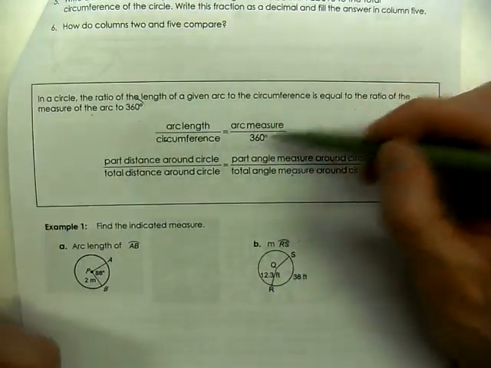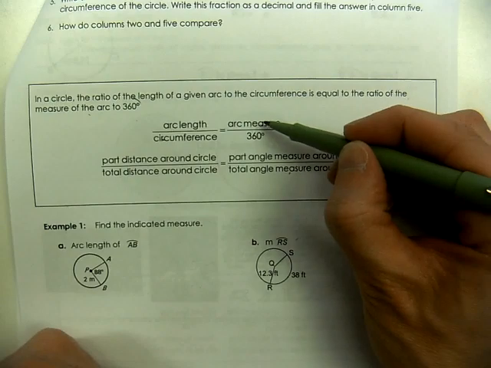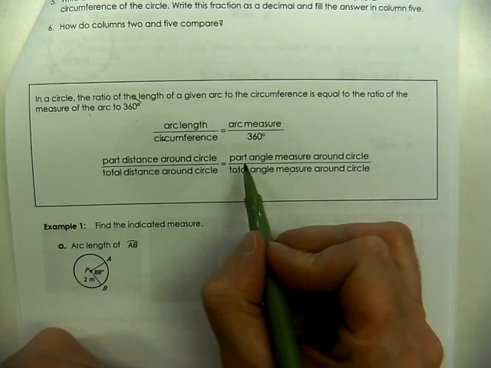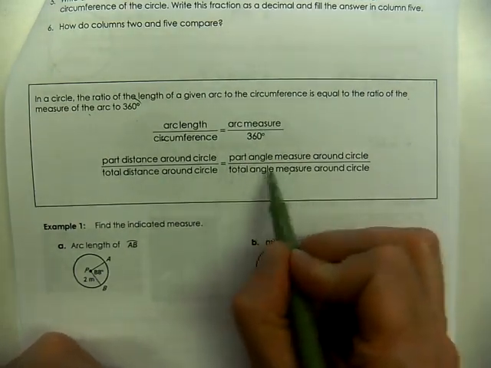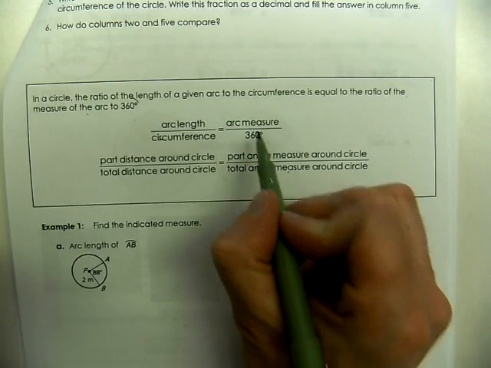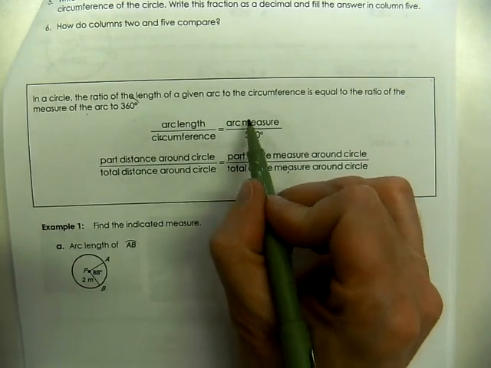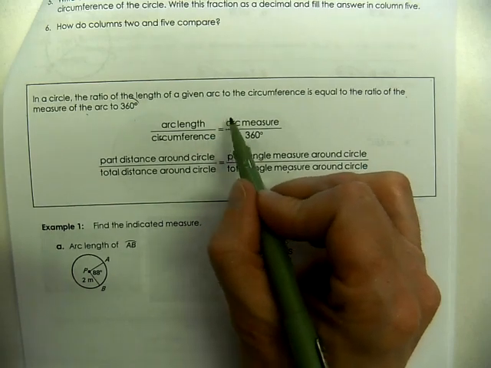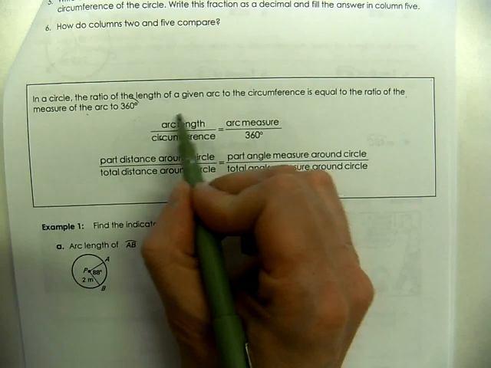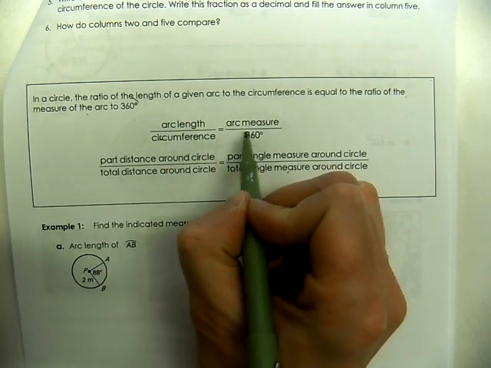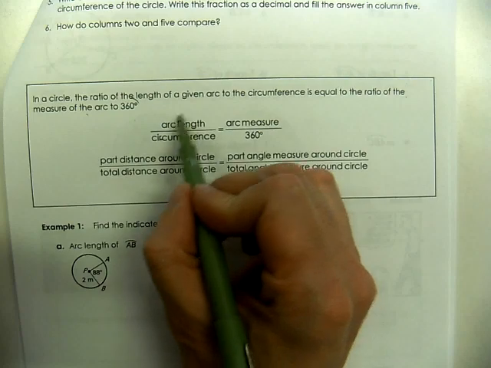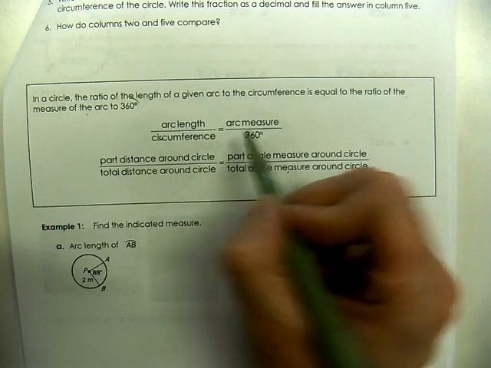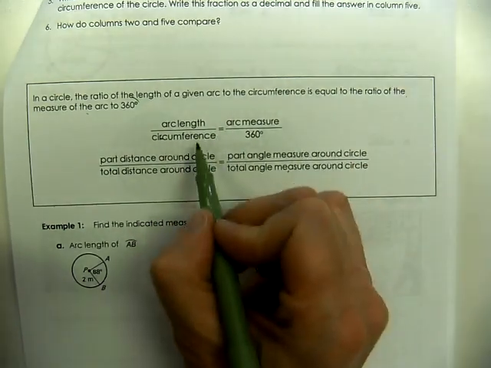And over here we have the ratio in degrees. This is the arc measure, which is the same as the central angle. So that's the part angle measure. And on the bottom is the total angle measure. And as you know, the total angle measure is 360. So the 360 always stays the same. That means we have 1, 2, 3 other fields that we have to put information in. And one of these will be the variable. Maybe the arc length is the variable, and we'll have a number in all the other places. We can cross multiply and solve for the arc length. Maybe the arc measure is the variable, in which case we can cross multiply. Or maybe the circumference is the variable, and again we can cross multiply.